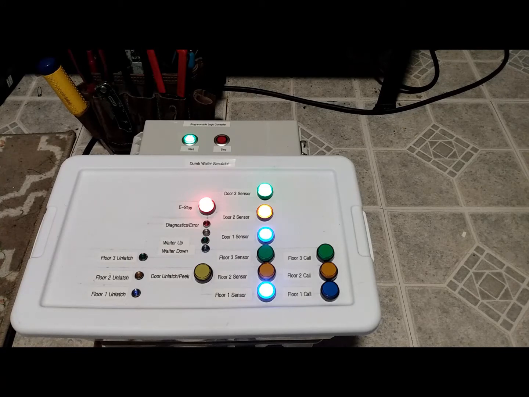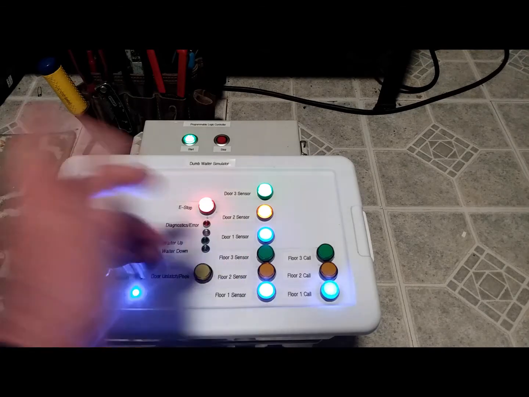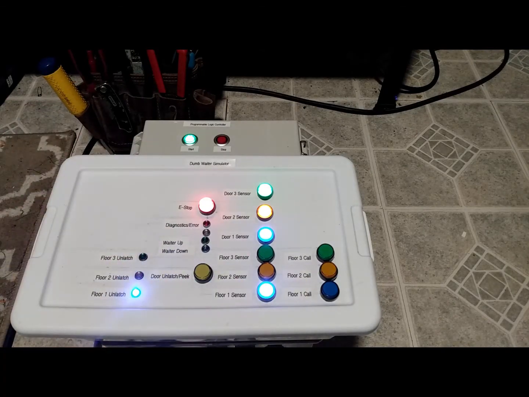Let's say now, physically, we are at floor 1 because I've depressed that button, and I want to unlatch the floor 1 door. I'm going to do a long depress on the door unlatch, and the floor 1 unlatch solenoid is energized for 7 seconds.